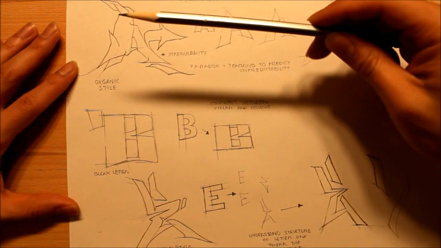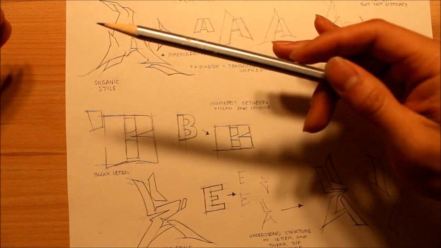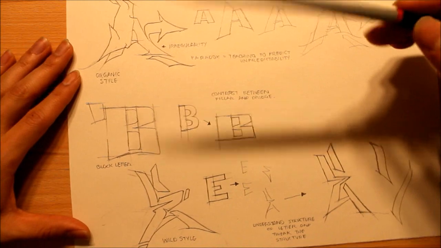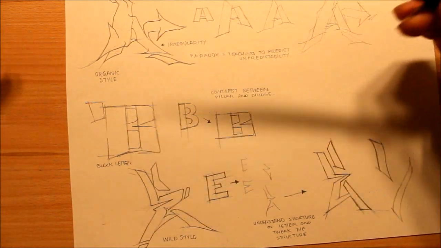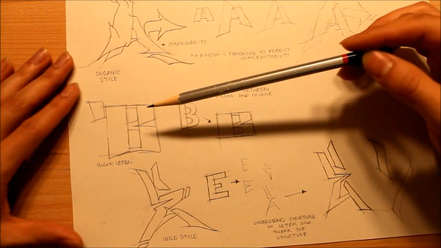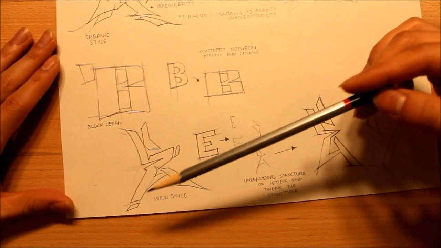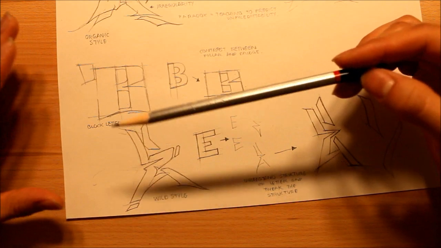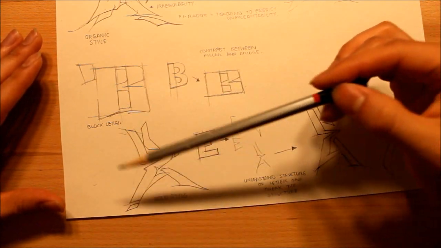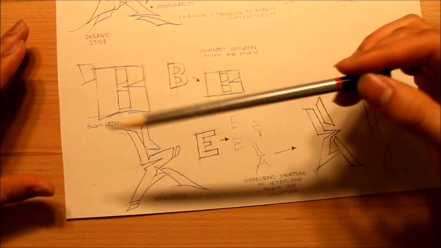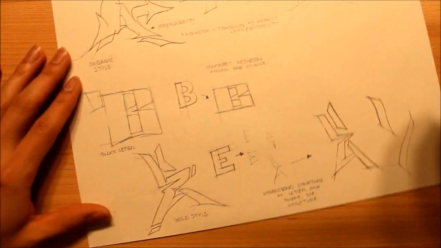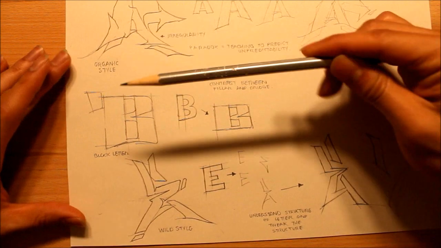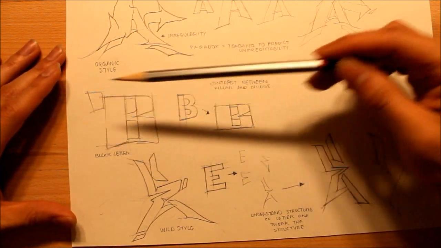We have the organic style, which is I guess you can say the most complex style you have here, and then you have the block letter, which I'm pretty sure you're familiar with, and then the wild style, which you might have seen before on freight trains. This is kind of like an old school type of style that you might have seen done by OGs. Okay, so let's get started real quickly. Let's start with something simple. Let's start with the block letter, so starting with the B.